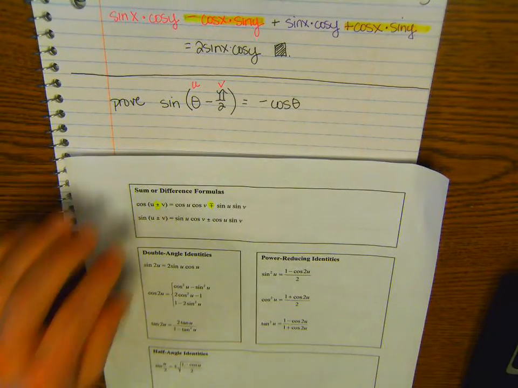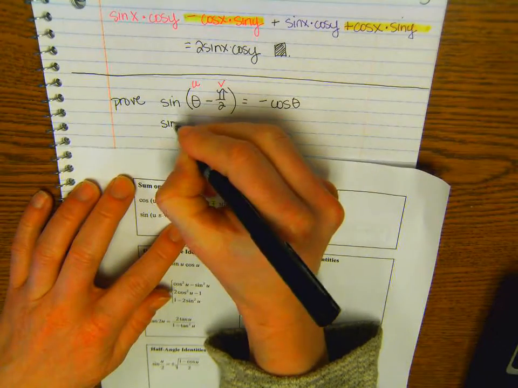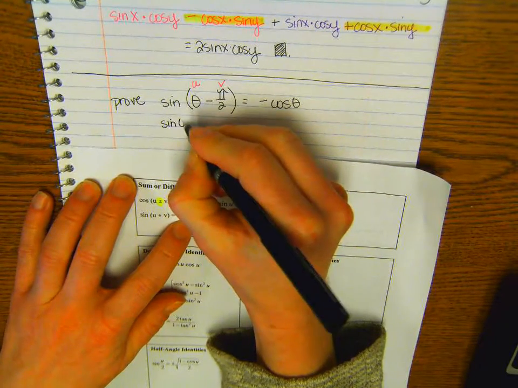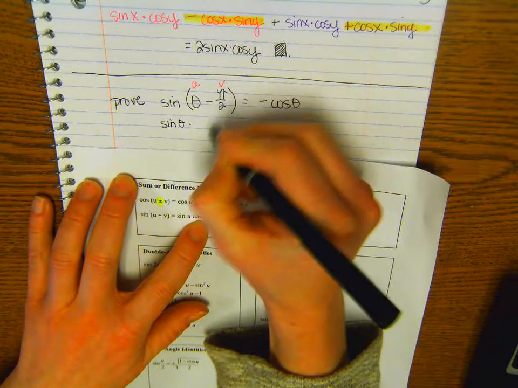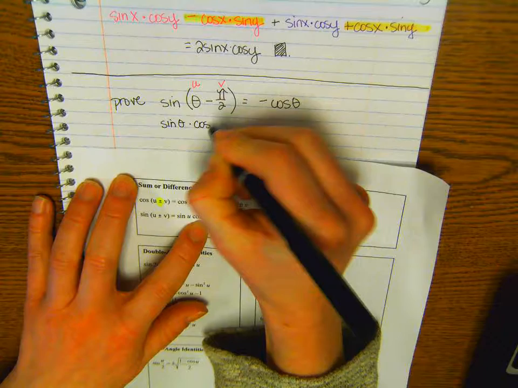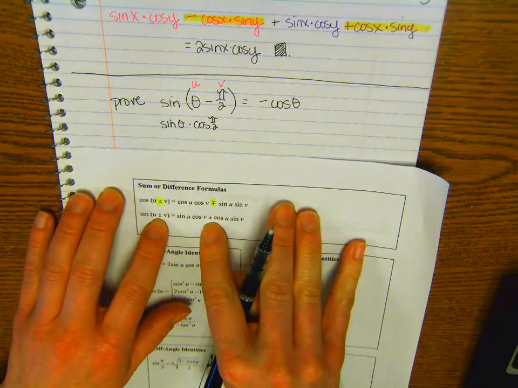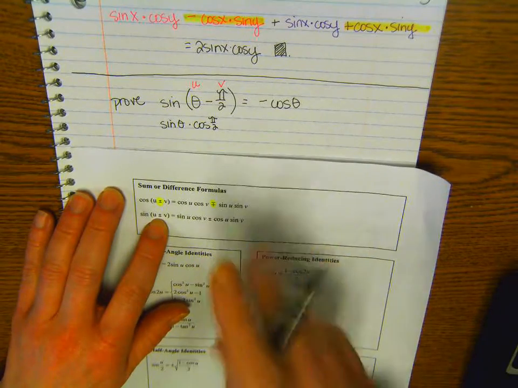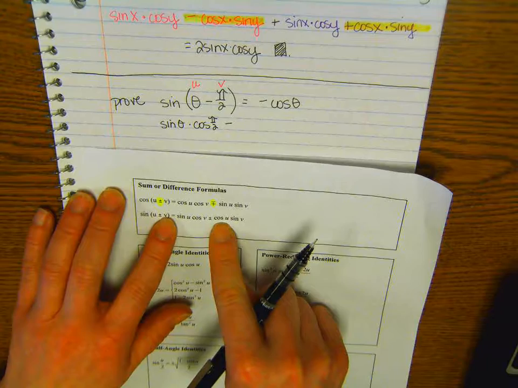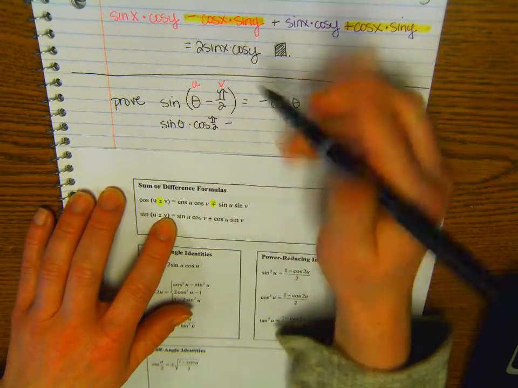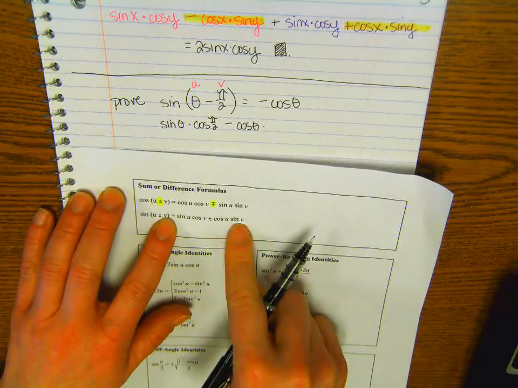So, I start by writing sine of u, which is theta, times cosine of v, which is pi halves. Since it is subtraction, I am going to write minus cosine of u, which is cosine of theta, times sine of v.